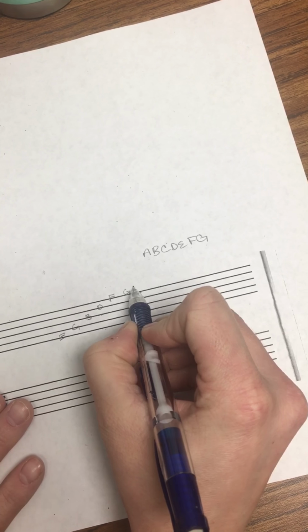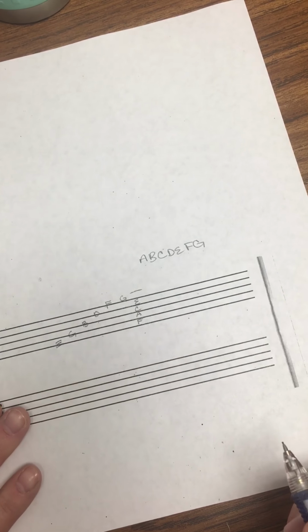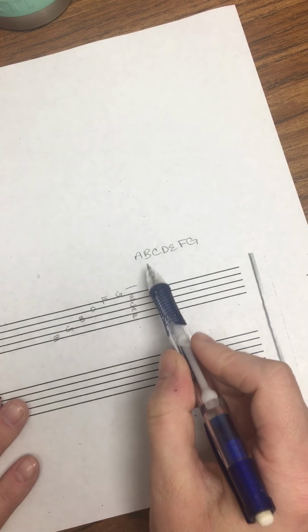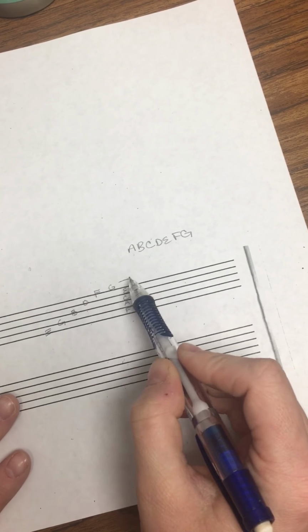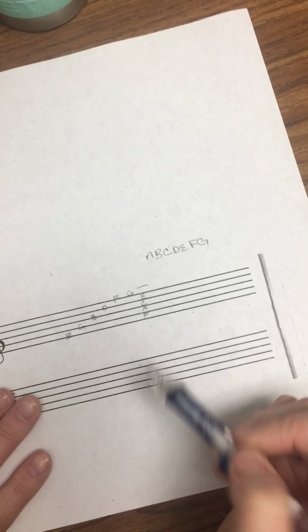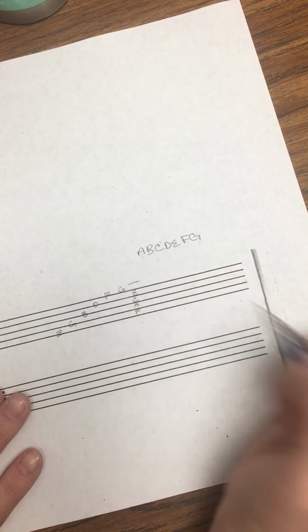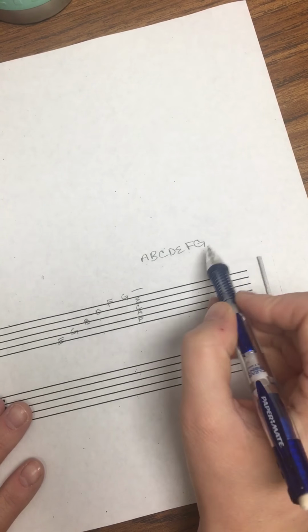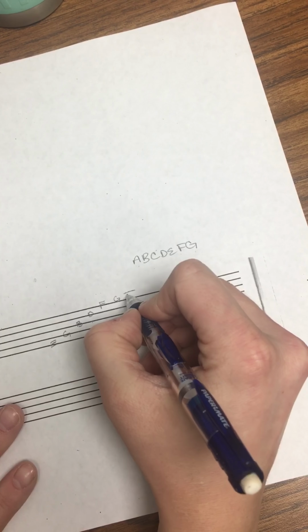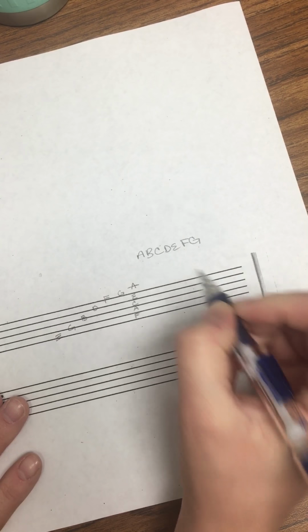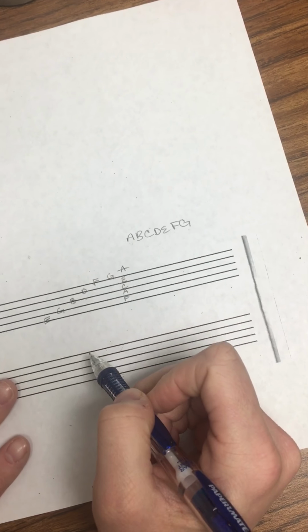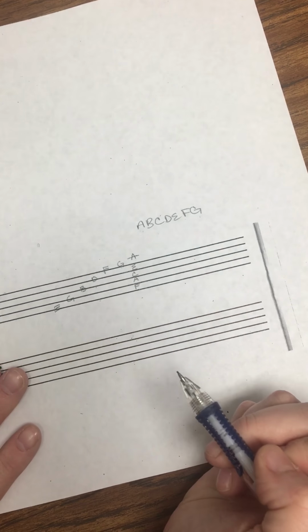Then we have to find the ledger line. So we're going to place a line up here first, because remember, there can be notes above and below the staff, and the only way that we can decipher what they are is by those ledger lines. So we have to decide, what comes after G in the musical alphabet? A. So the top monkey bar and top ledger line in treble clef is G and A.